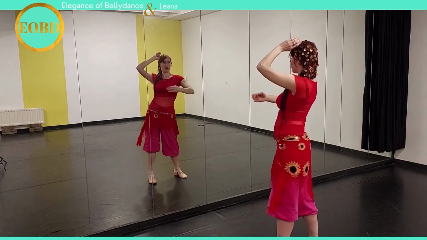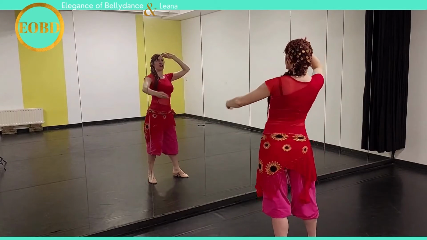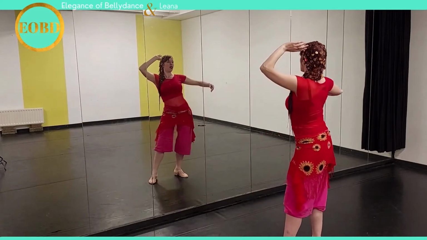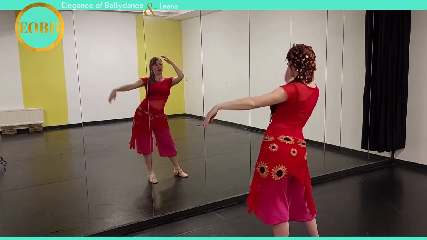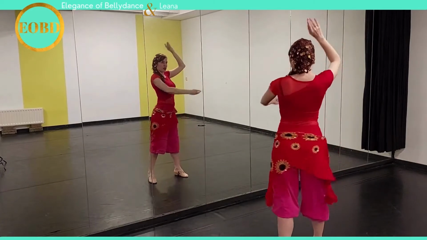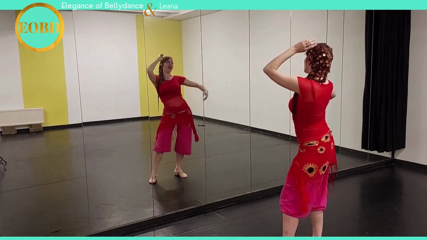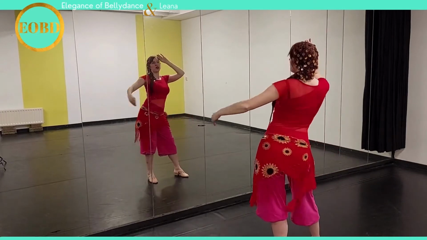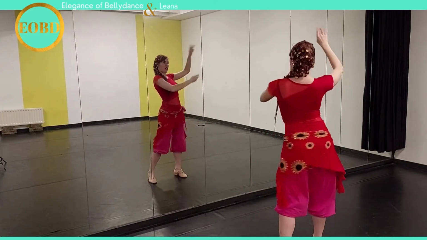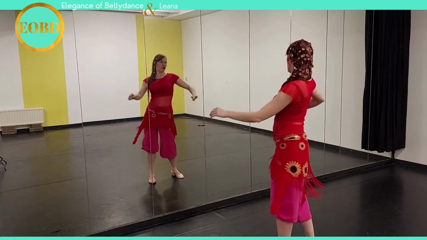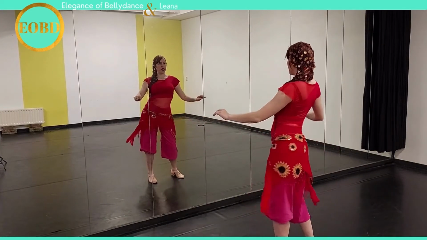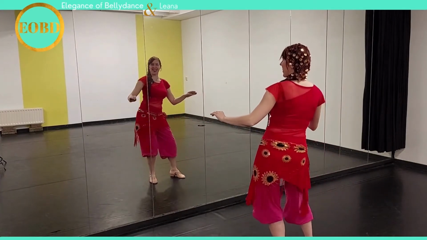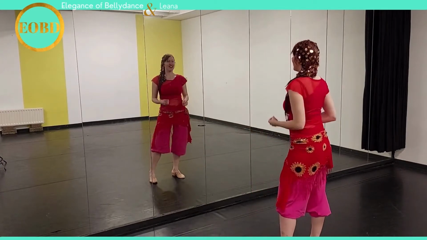So let's add our hips to this movement. So we're going to the side, make it very round. 1 and 1 and 1 and 1. 1, 2, 3, 4. Oriental dance. 1, 2, 3, 4. Yes? I hope you can see the difference.